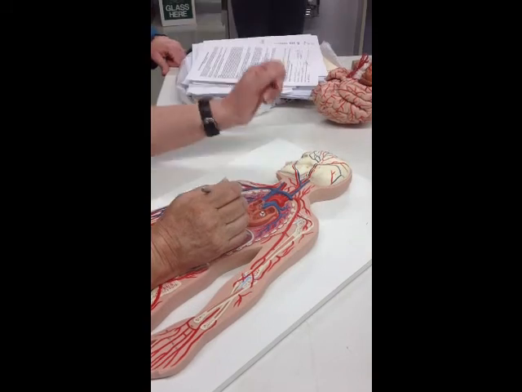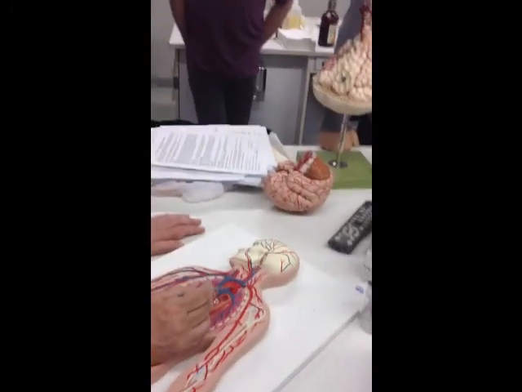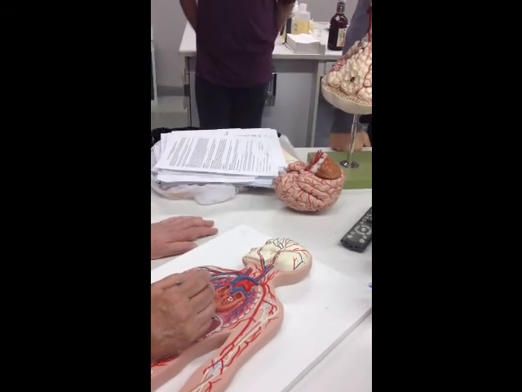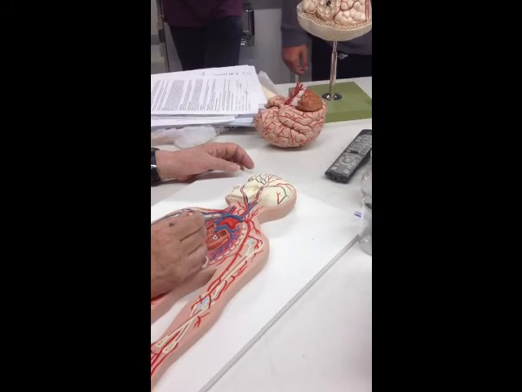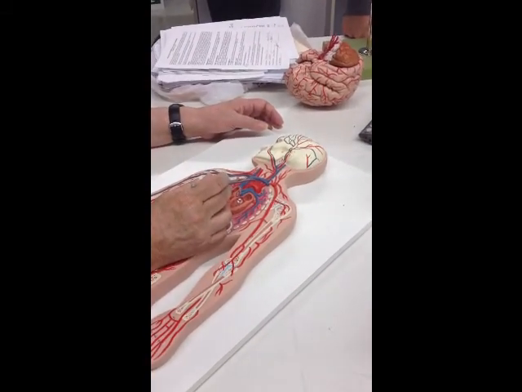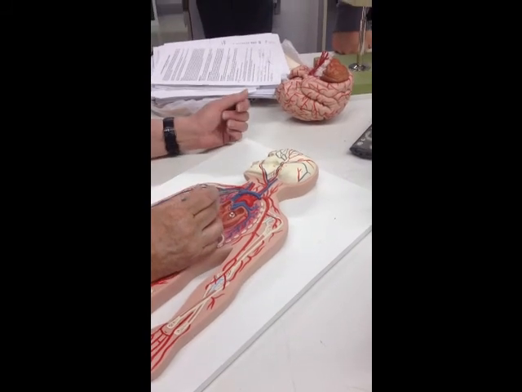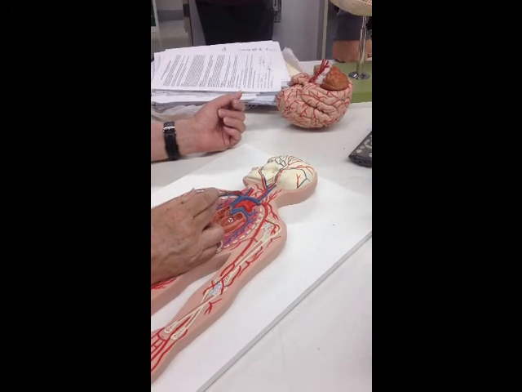And we'll show it on the other model. Then the ABCs: aortic arch, brachiocephalic trunk, left common carotid, left subclavian. We're right at the beginning with the coronaries, lower than the arch. And the brachiocephalic trunk then divides into the right common carotid and the right subclavian.